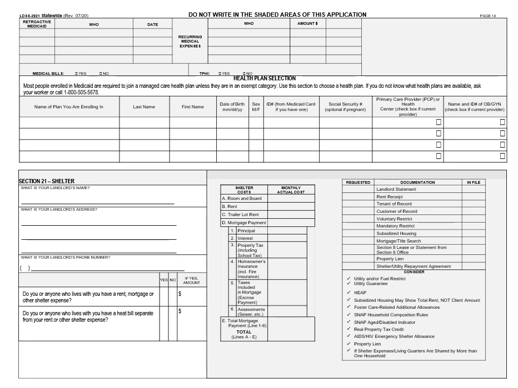And then also below that, do you or anyone who lives with you have a heat bill separate from your rent or other shelter expense? Now, if your heat is included in your rent, you can say no. But if you have a heat bill that is separate, say you own your own property or where you're renting, your heat is separate, please state yes and state what the amount is. You will need to be able to substantiate this when you go for your interview. They're going to ask for some documentation, but this will be factored into your overall awards, so this is a very important amount.